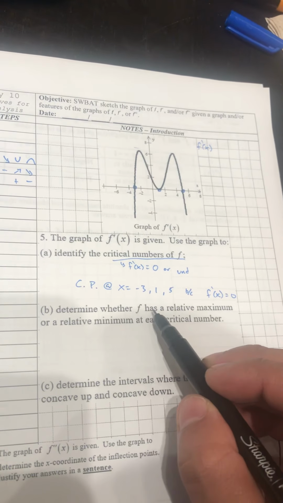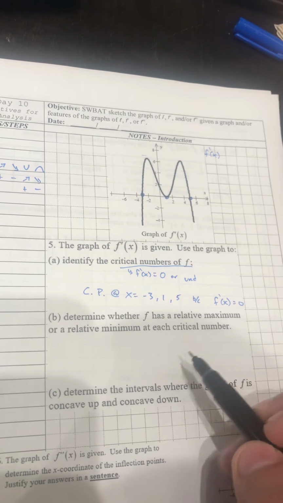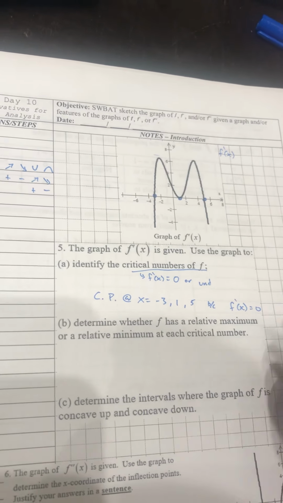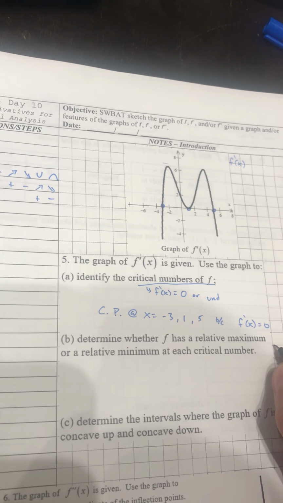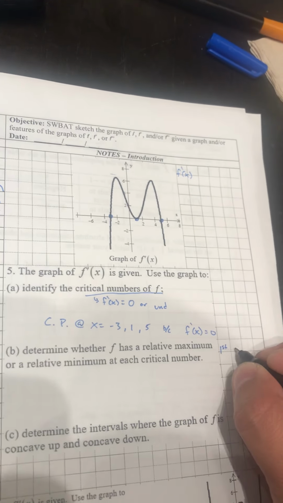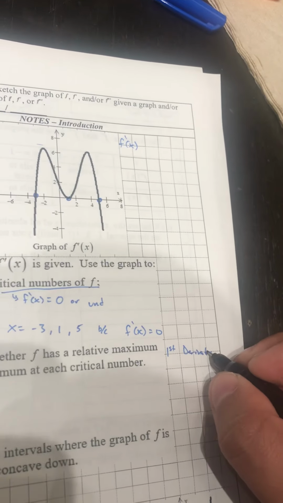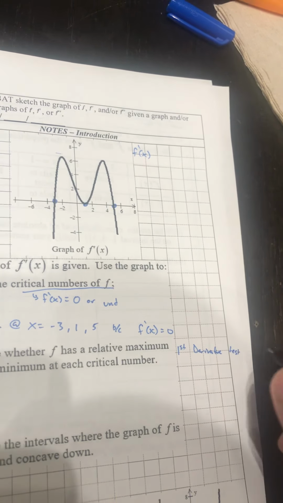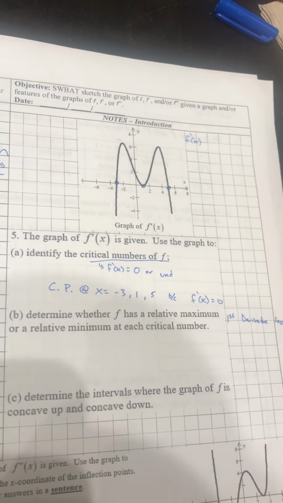Determine whether f has a relative min or relative max at each critical point. Remember, this right here talks about the first derivative test. Guys, it's kind of hard to record and talk and write at the same time, so don't judge me.